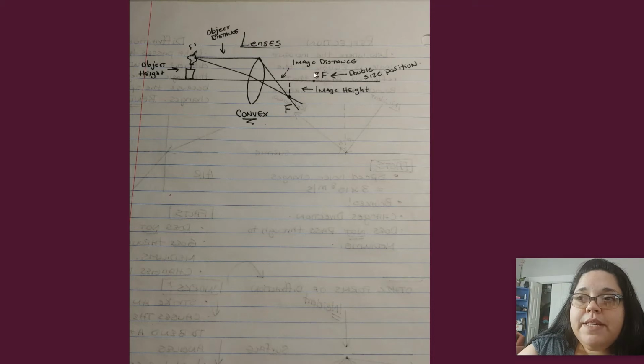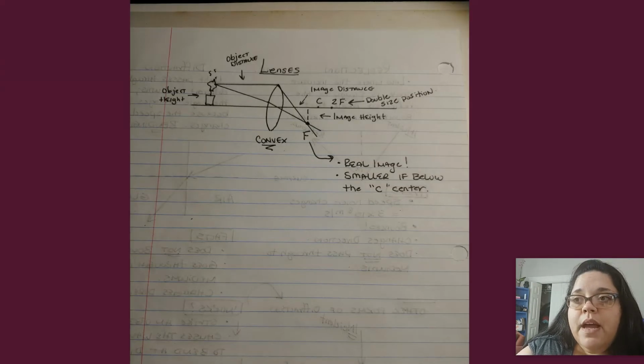Then you also have these labels that show 2F. 2F shows you that you have double the focal length, meaning the length between where the focal point is and where double is, showing you with the value of that 2. Where F is what we call a real image. It's going to be inverted, meaning upside down, and it's going to be backwards. And that's how your eyes work.